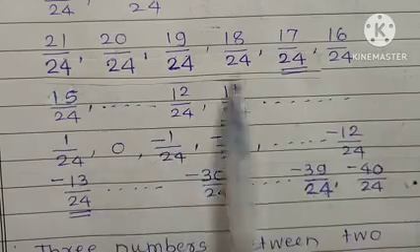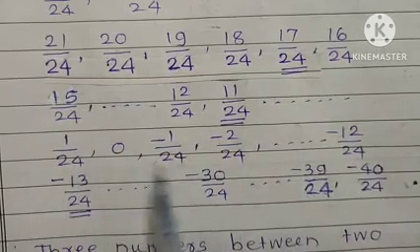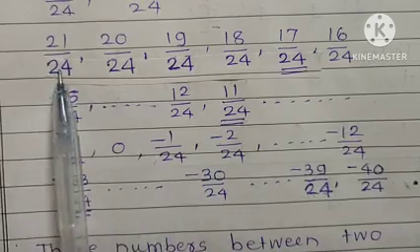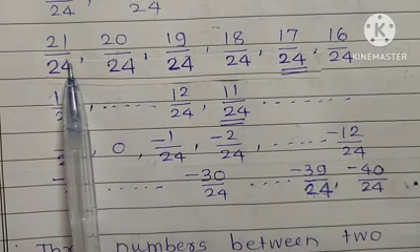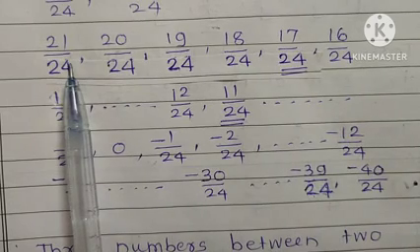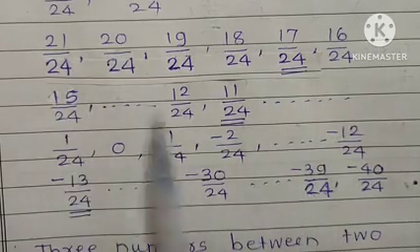So there are so many numbers between these two numbers. Okay, but you have to write only 3 out of these numbers.